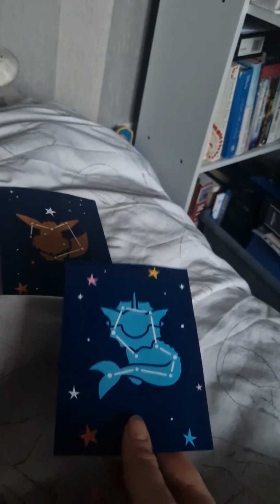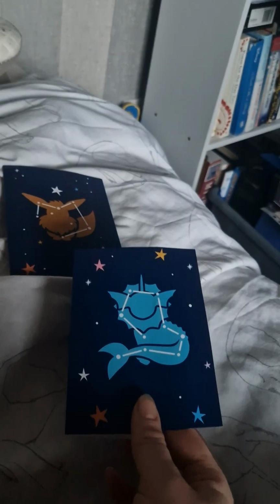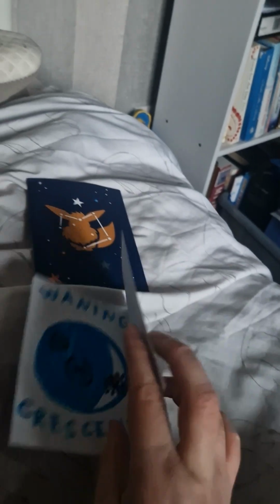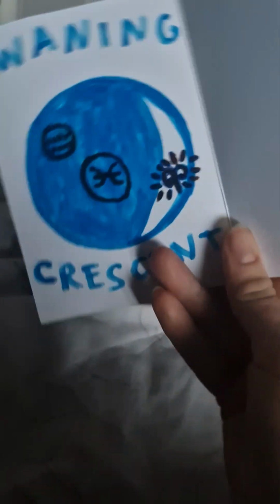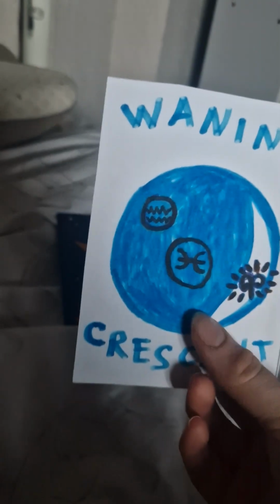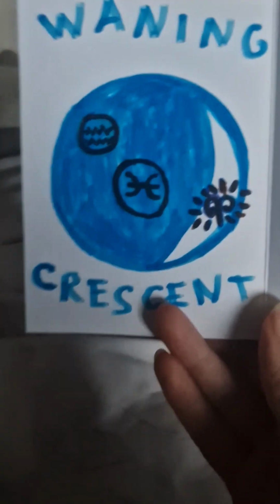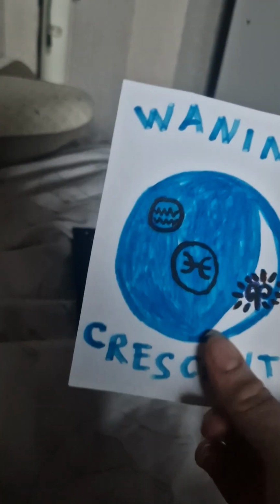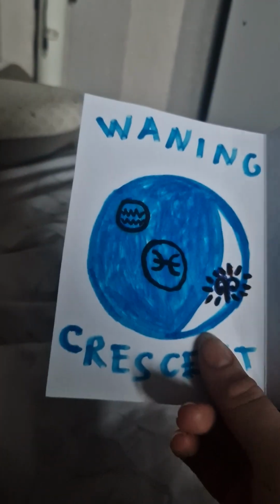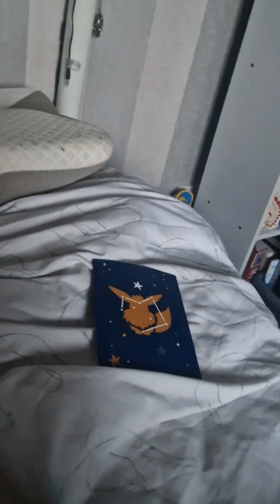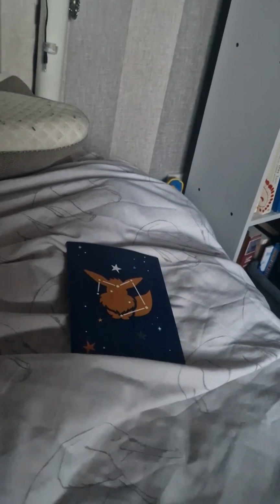We don't have a prototype for Vaporeon because it went so wrong that I binned it. It just looked horrible. So we have just the final version. The waning crescent moon. In the Southern Hemisphere. The sun is in Aries. The moon is in Aquarius. And then it crosses through Aquarius. Crosses through Pisces. And then it will then go back into Aries. Going back to the beginning. Back into the new moon.